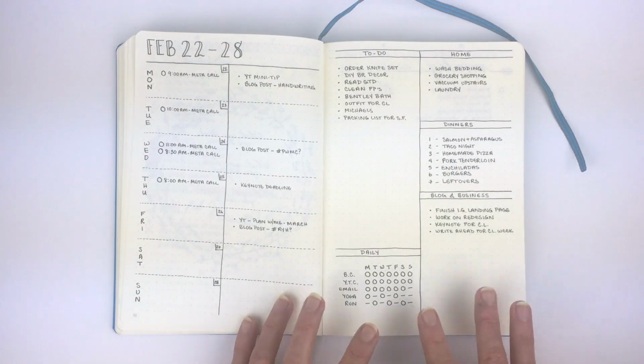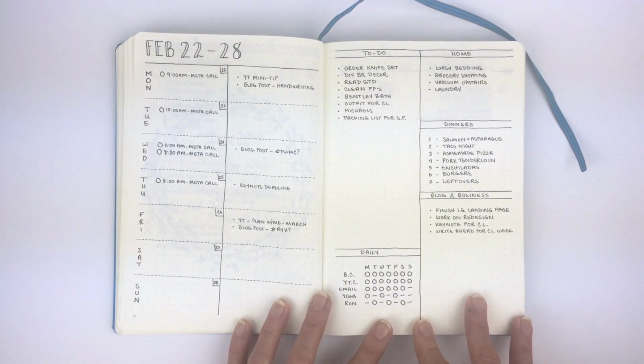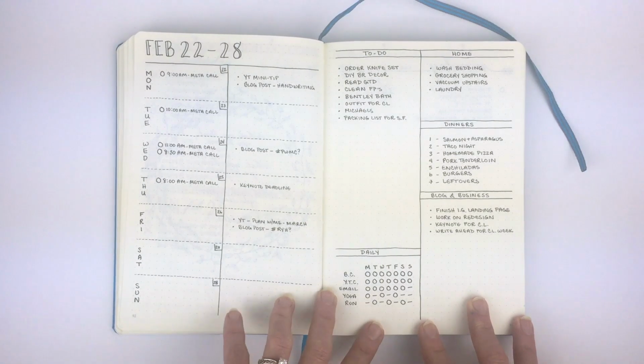So yeah, I just wanted to give you all an overview of what I am trying out this week and actually for the rest of the month.